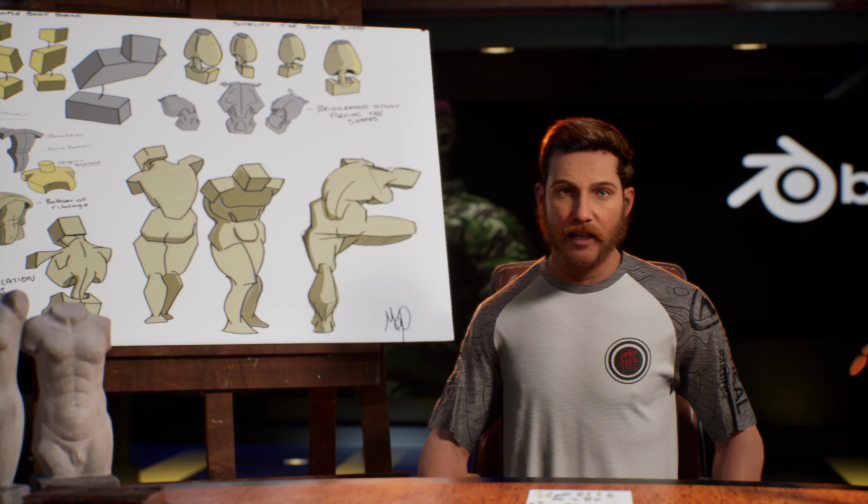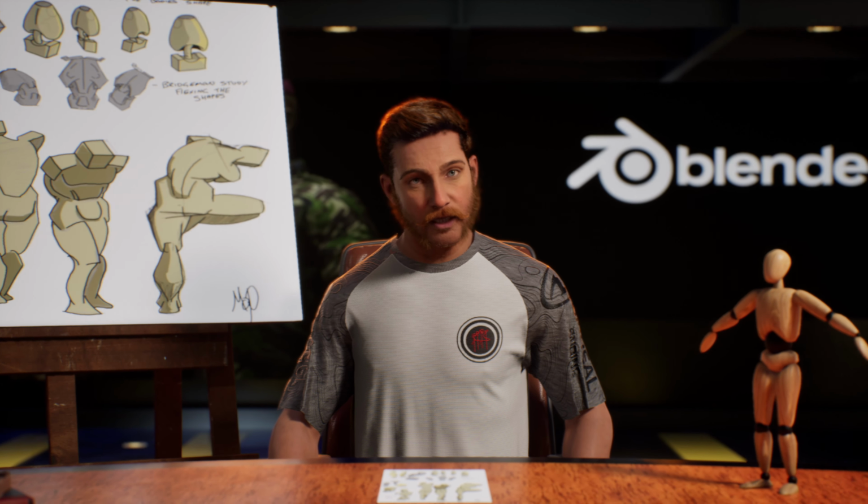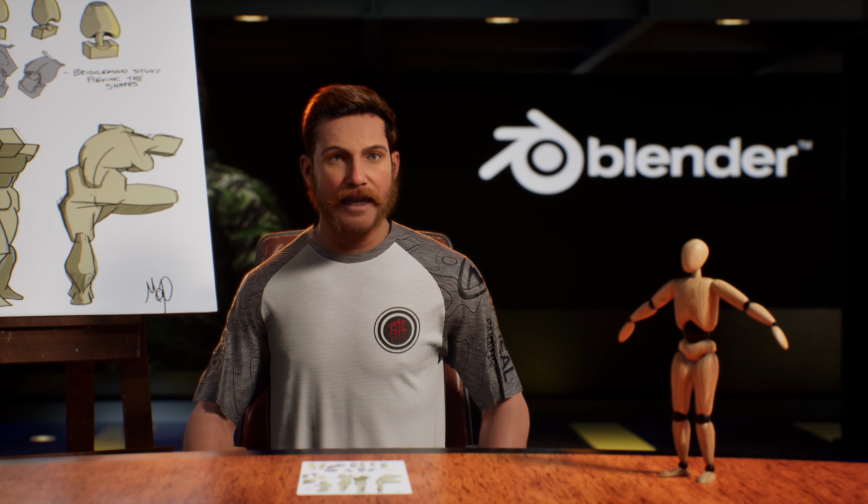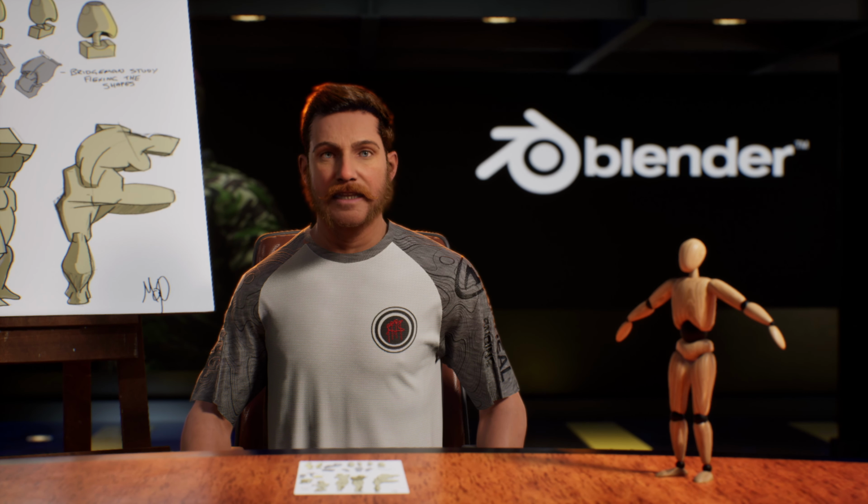So at first, it's not about detail, it's about construction. Learning to see the body as a structure of blocks, cylinders, and curves gives us a roadmap for building characters in both 2D and, in our case, 3D.